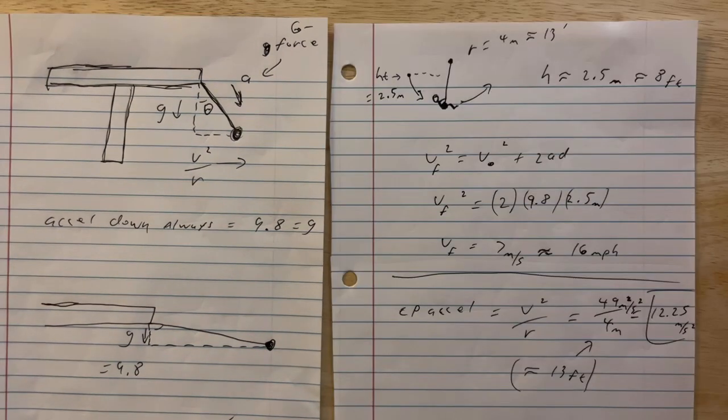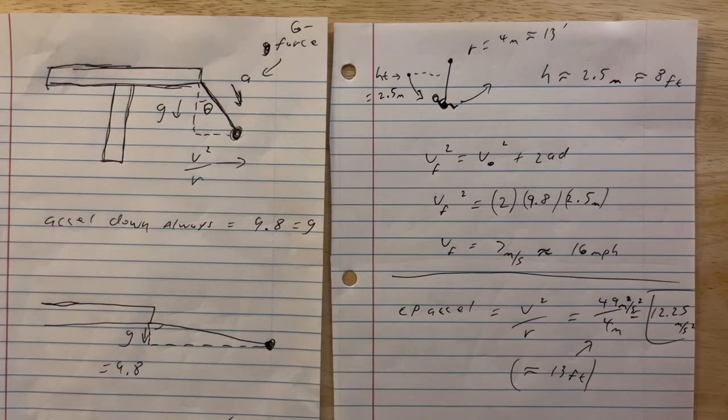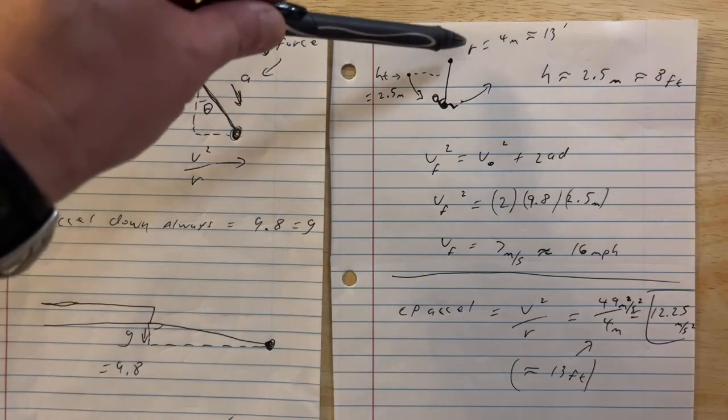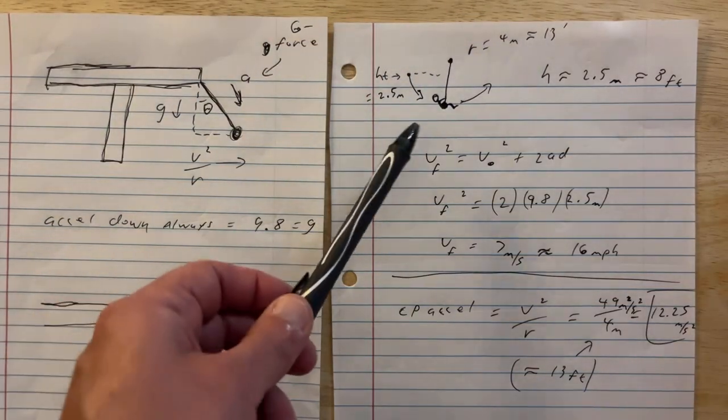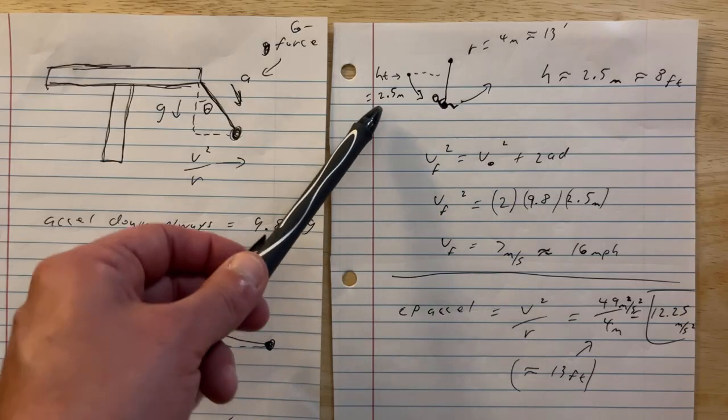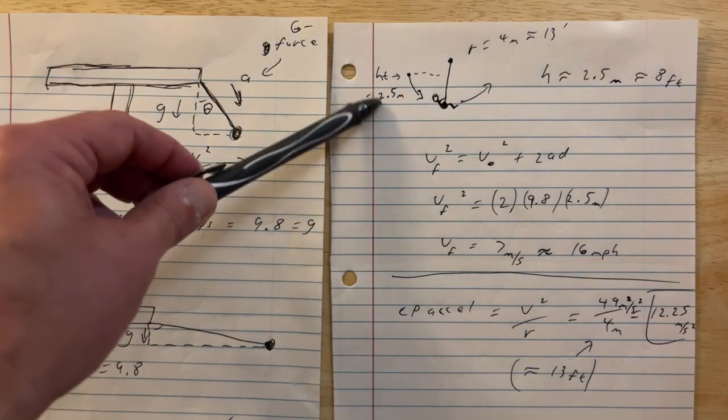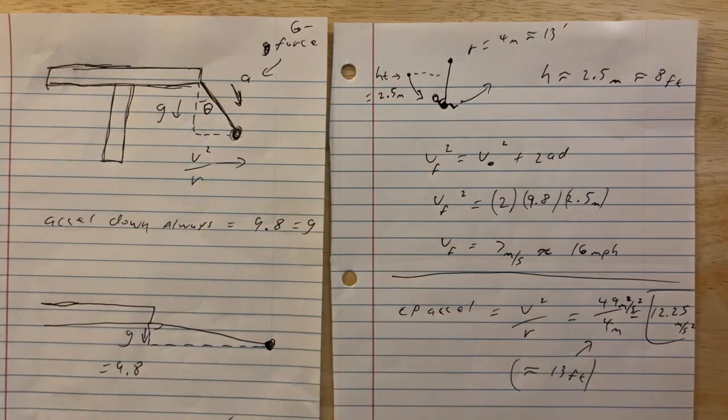Next page. Bonus trivia. From what I can tell, this is how you calculate the g-force on a swing at a playground. I made up these numbers because they're approximate. Feel free to use your own numbers. We'll say the radius of this chain right here is 4 meters, which is about 13 feet. We'll say that this person swinging on this swing going back and forth, they can get up to about 2.5 meters high, which is about 8 feet.